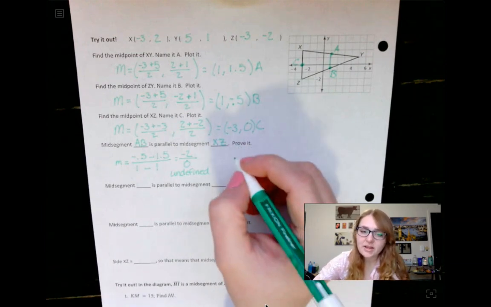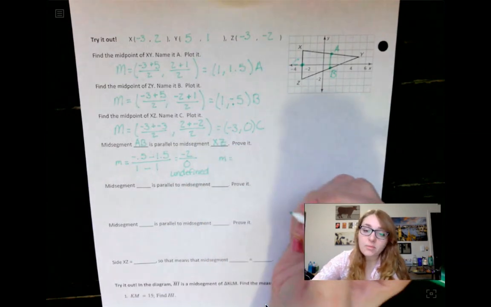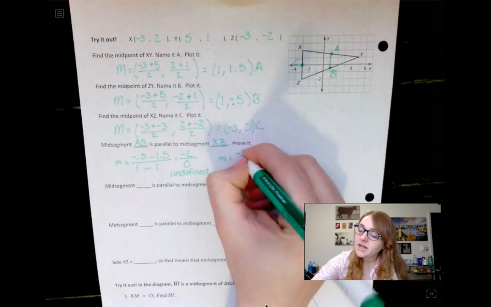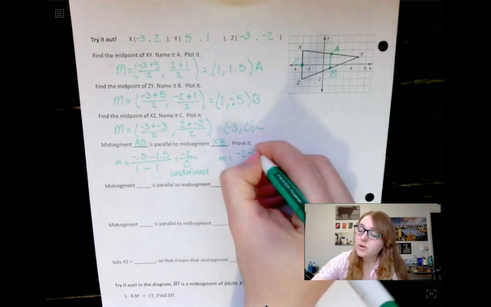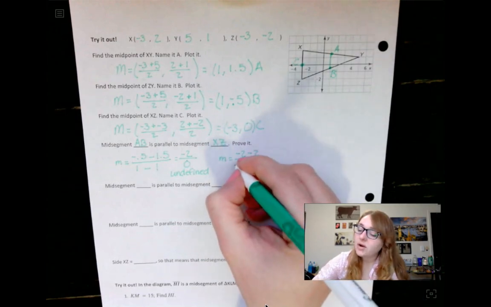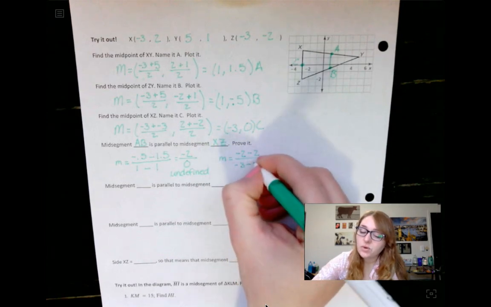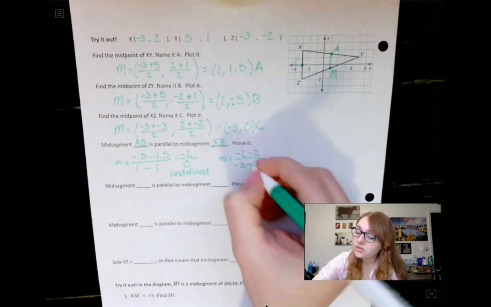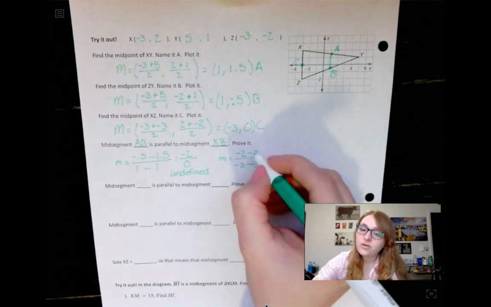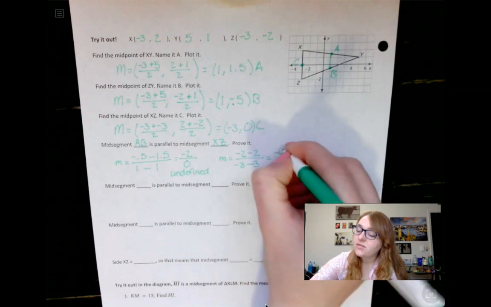It's completely arbitrary, like I said before, just to clarify. So again, a lowercase m for slope. So we have our y2, which is negative 2, minus our y1, which is a positive 2, divided by our x2, which is negative 3, minus our x1, which is also negative 3. Okay, so negative 2 minus 2, that is going to give us a negative 4.